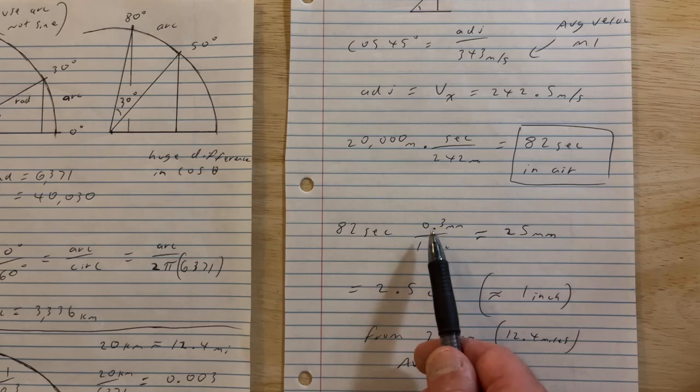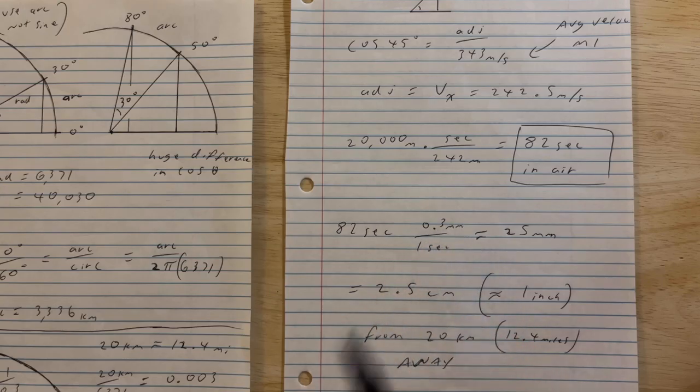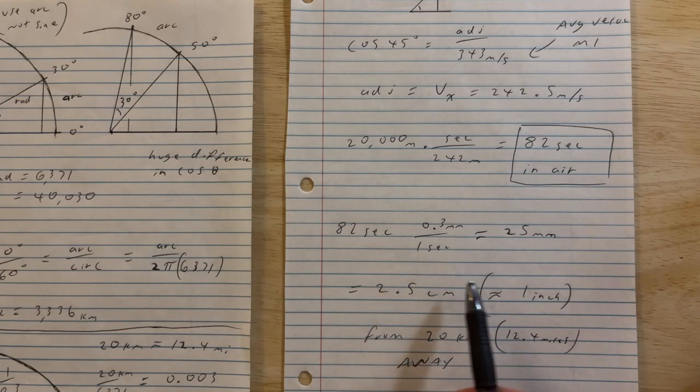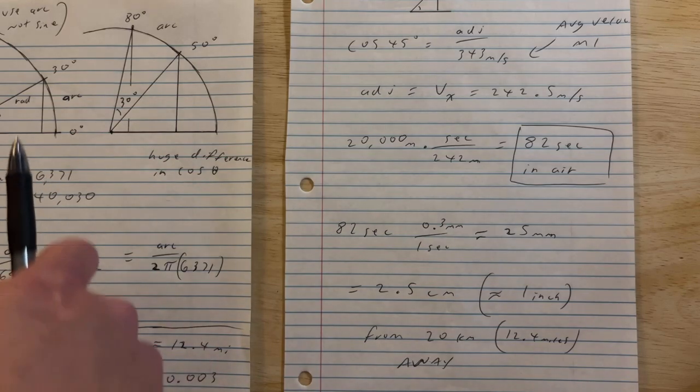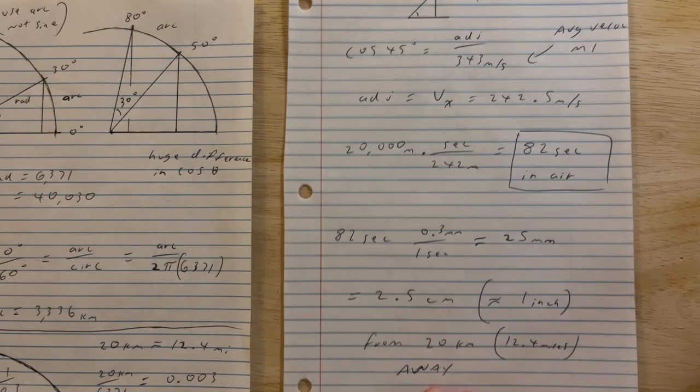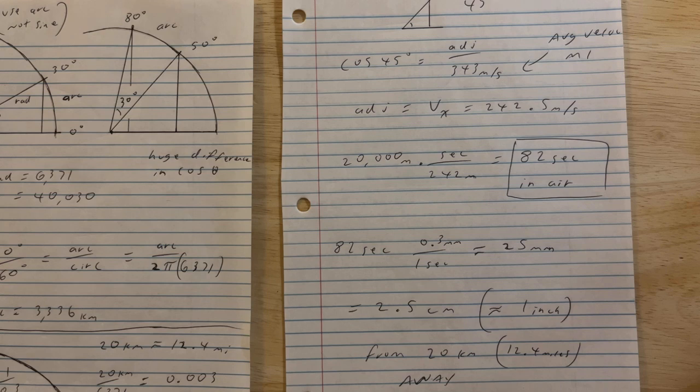1 second equals 0.3 millimeters from the previous calculation, because basically the fast train is traveling 0.3 millimeters per second faster than the slow train. It just comes out to be 25 millimeters, or about 2.5 centimeters, which is about an inch. So if you're shooting at something either directly north or south near the equator, shooting at something 20 kilometers away, about 12.4 miles, in this situation, Coriolis effect does not need to be calculated. And again, that's if you're shooting north or south. If you're shooting direct east or west, I'll show that at the end of the video on what happens there.